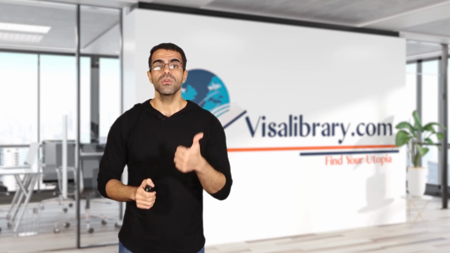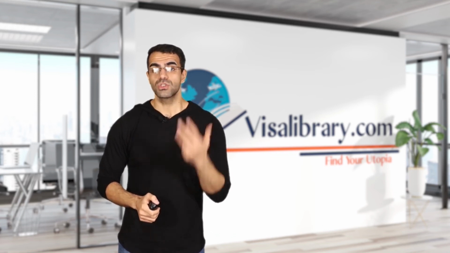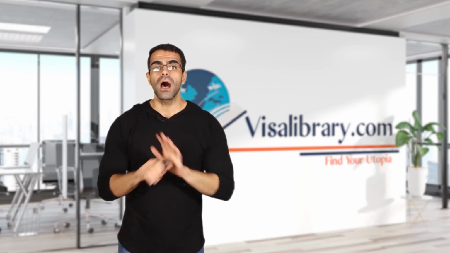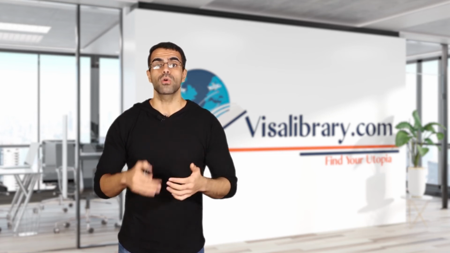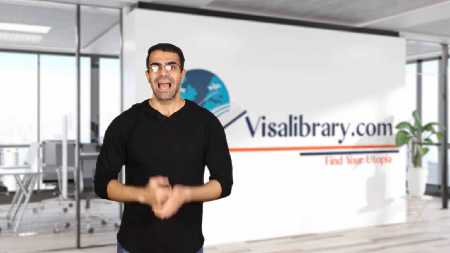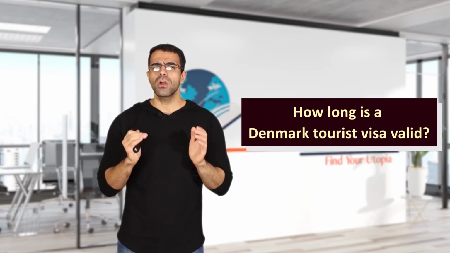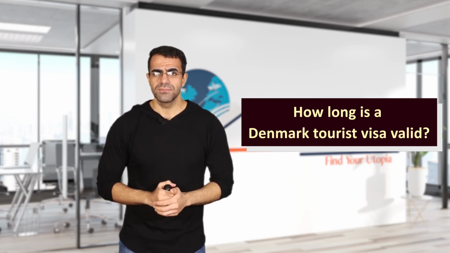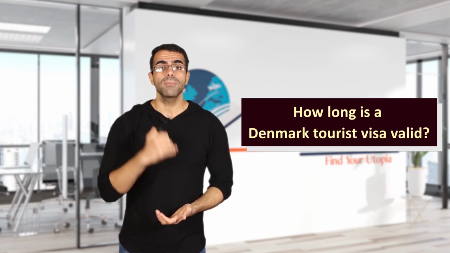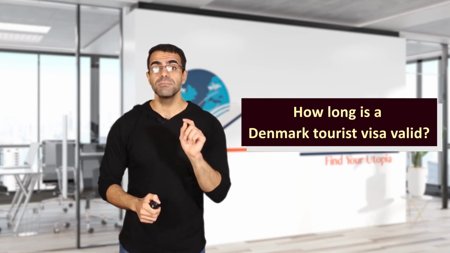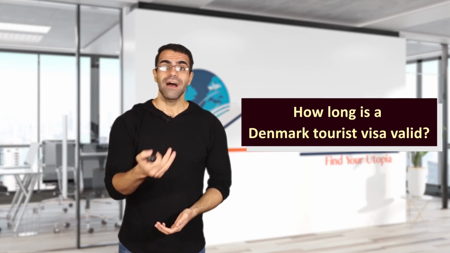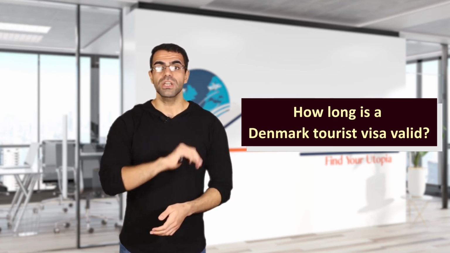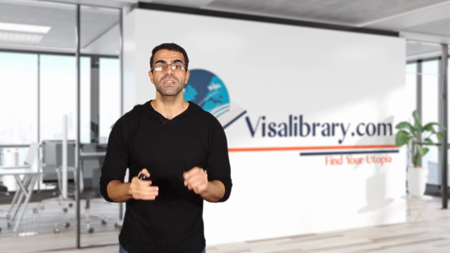Nationals of the EU, Iceland, Norway, Sweden, and Finland do not require a visa or residence permit to reside, work, or study in Denmark. How long is a Denmark tourist visa valid? You can enter Denmark for up to 90 days within 6 months with a tourist visa. Likewise, traveling and visiting other Schengen countries are possible with a Schengen tourist visa.